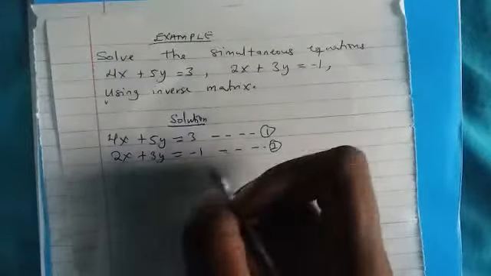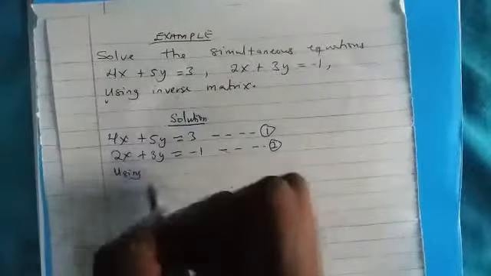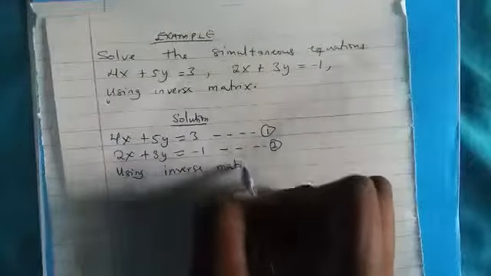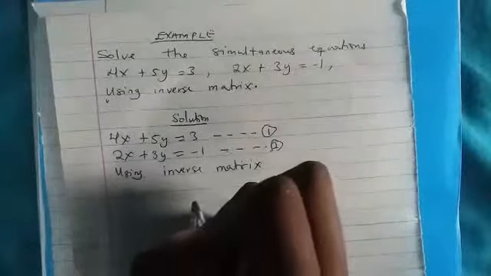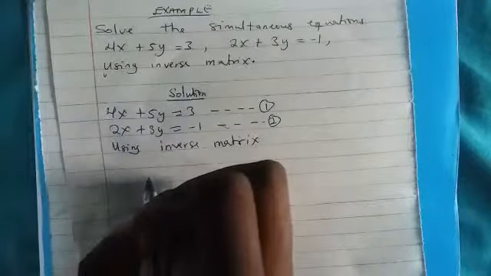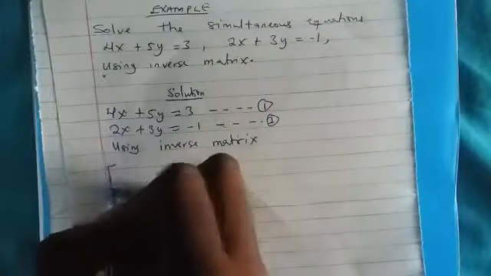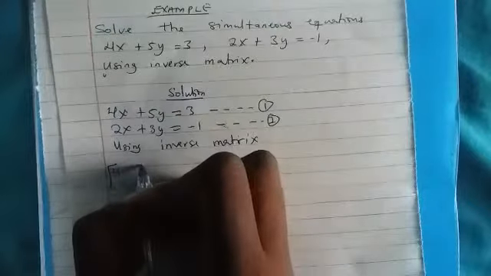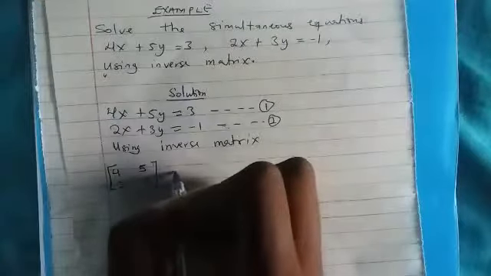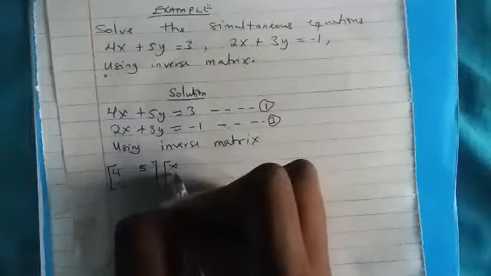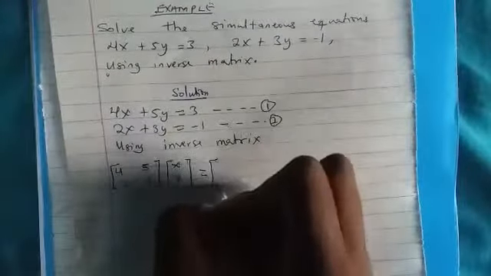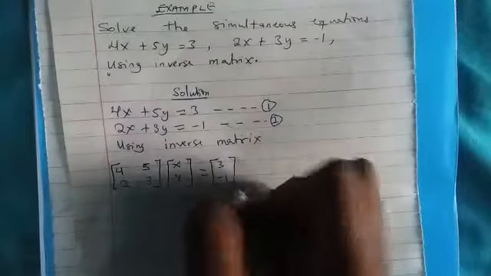So using inverse matrix, we can say that the matrix with rows 4, 5 and 2, 3, multiplied by our x and then our y, will be equal to our 3 and -1 respectively.